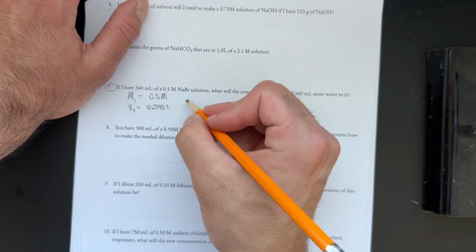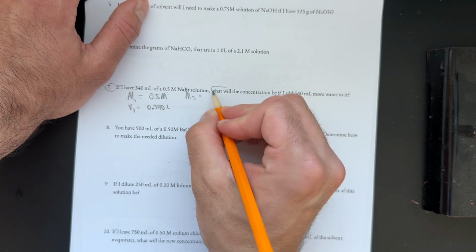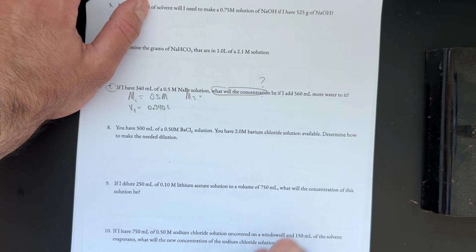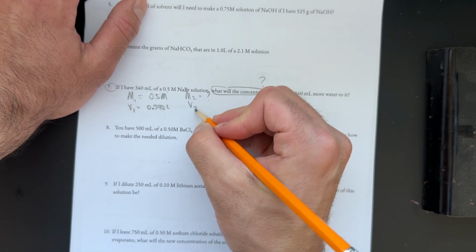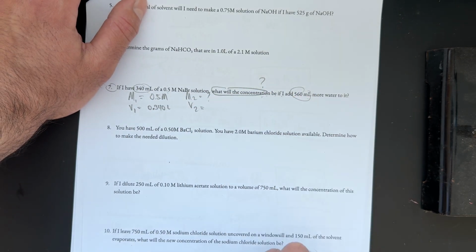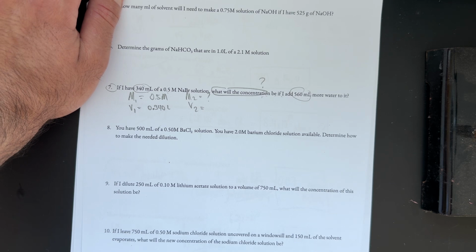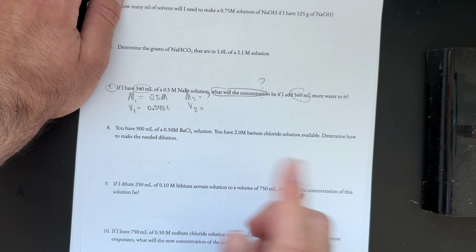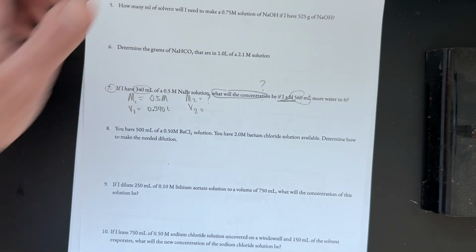And then we don't know the concentration after, because that's what it's asking. But we do know that at the end, we're going to have 340 plus 560. Please don't get confused. Sometimes kids think the volume at the end is 560, but that's not what it says. It says if you add 560.